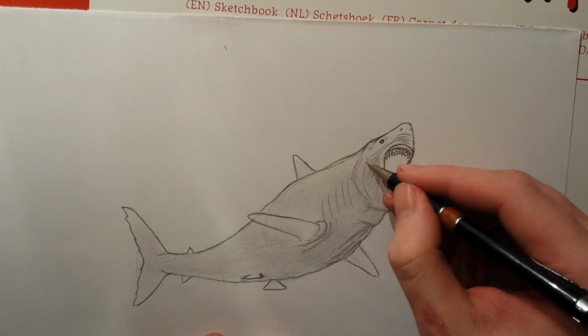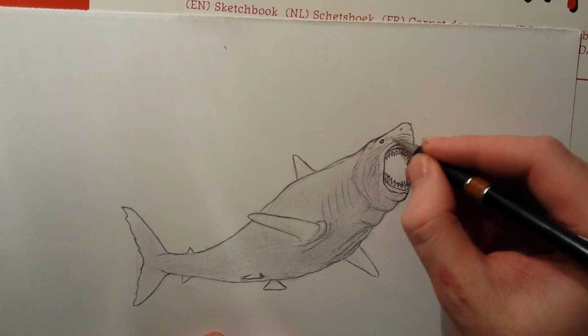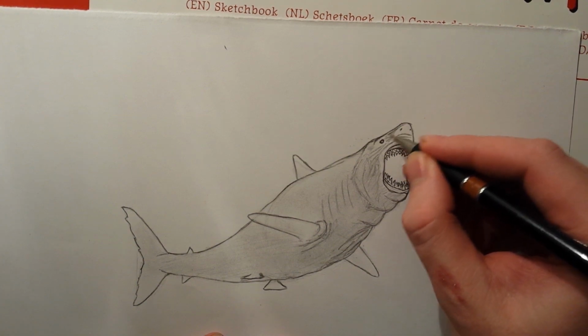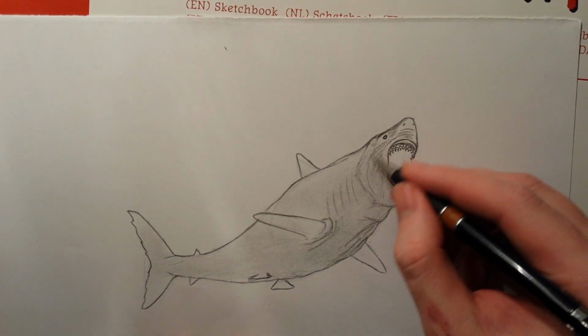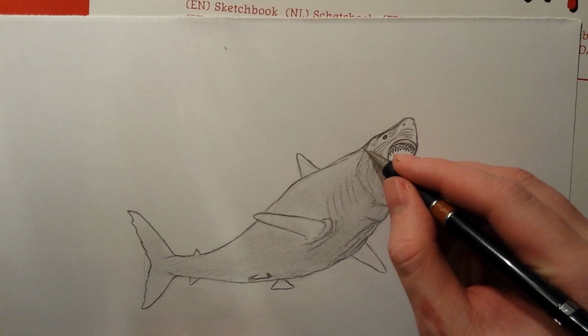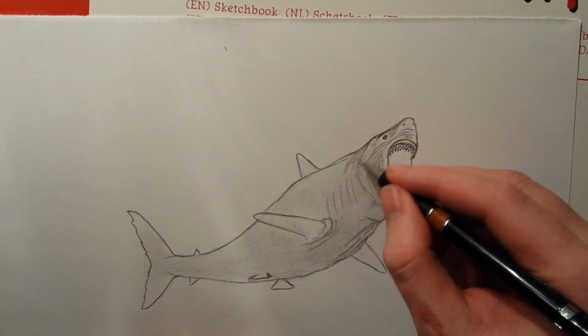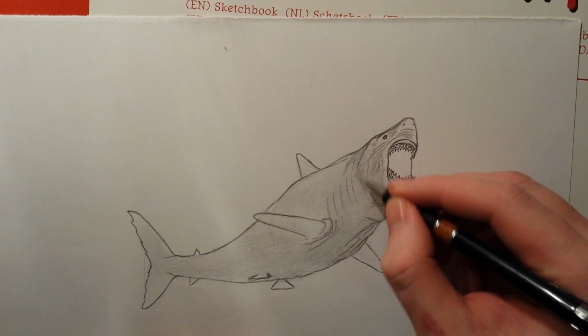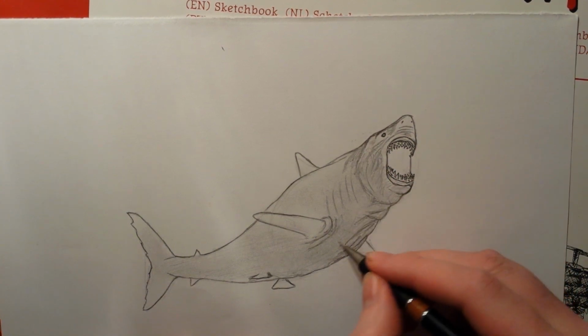So I'm just trying to give it kind of a unique look. I'm not actually putting in a lot of detail or drawing this in very dark or anything. I'm just putting in a couple of very light lines.